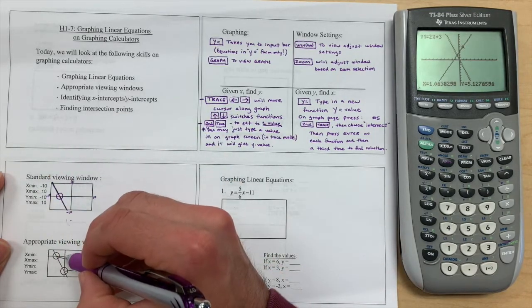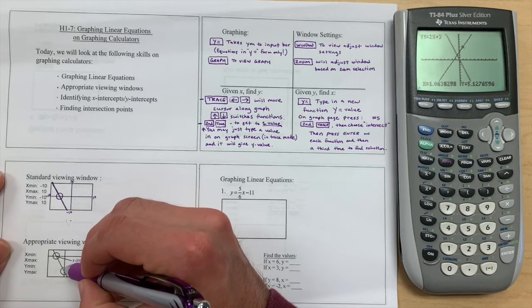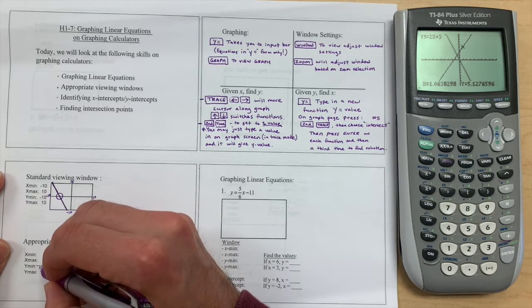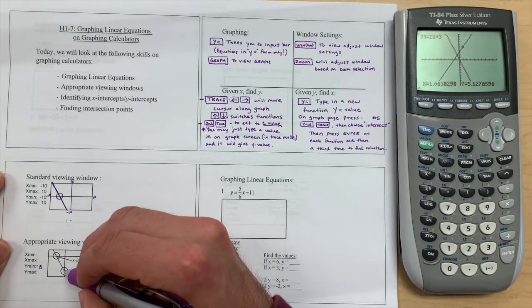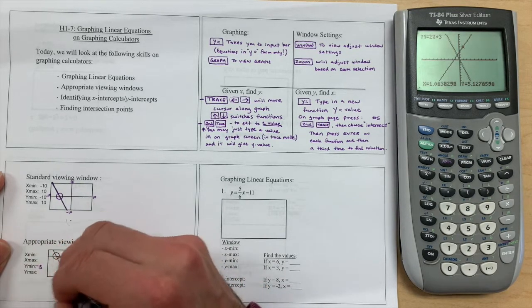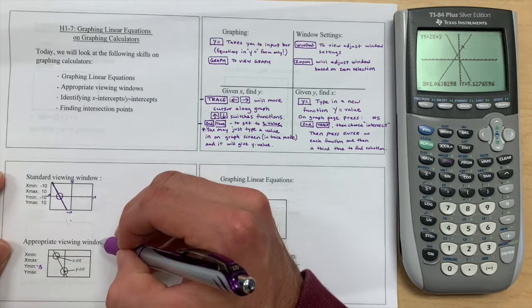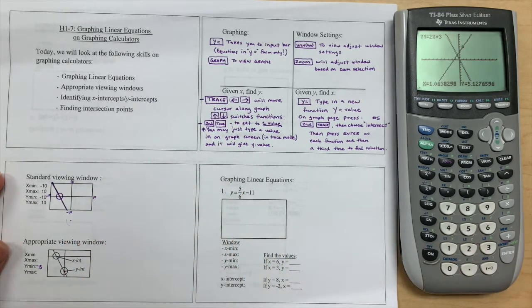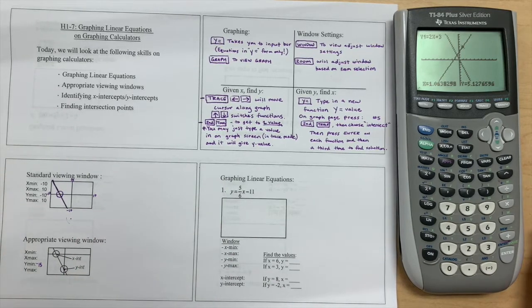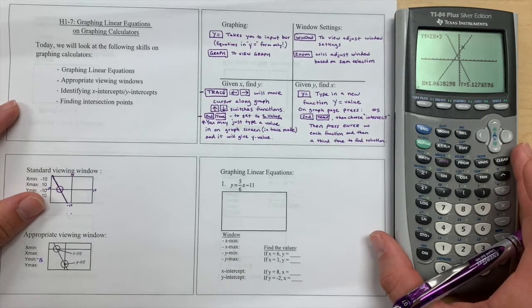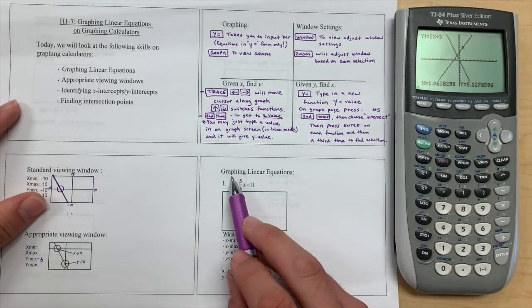So you see here, if I moved my graph down farther, let's say I made my y minimum much lower than -10, let's say -15, maybe now I could see the y-intercept as well. So sometimes we have to adjust it, but for an appropriate viewing window, you need to be able to see the x-intercept and the y-intercept of the graph. So let's look at a few problems here so that you can get a good feel for using your graphing calculator. So, graphing linear equations.